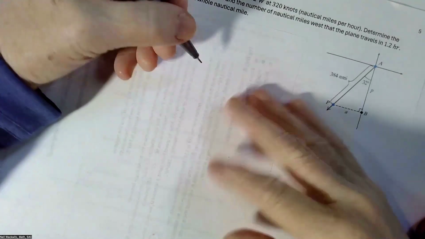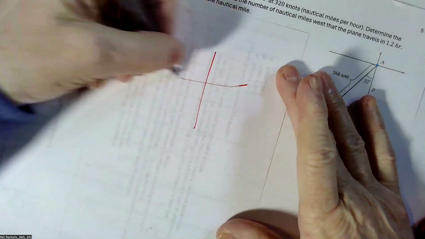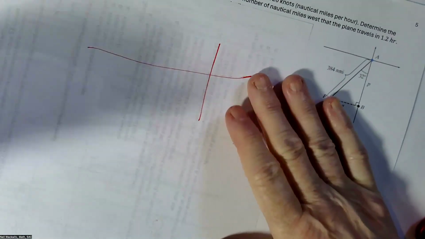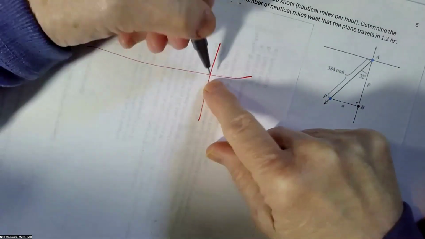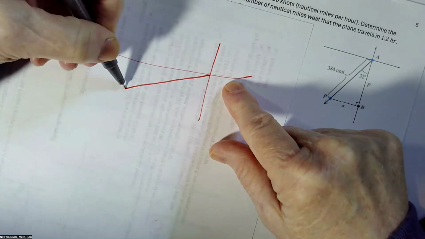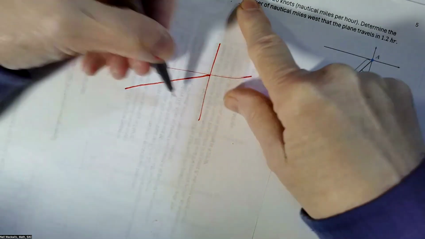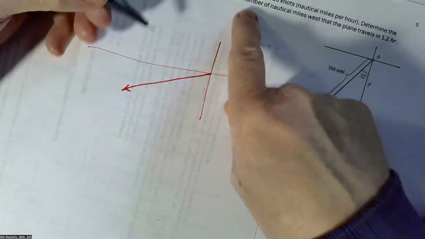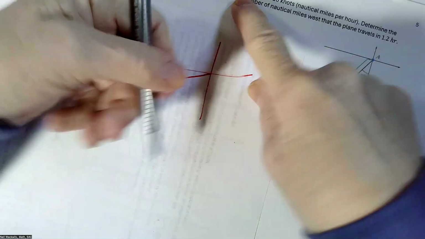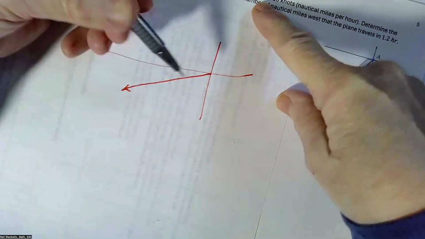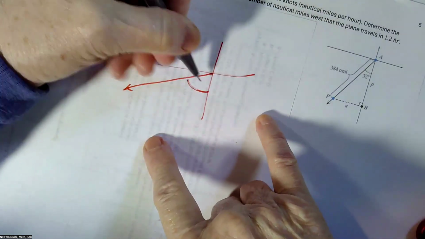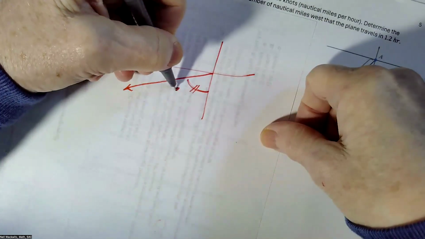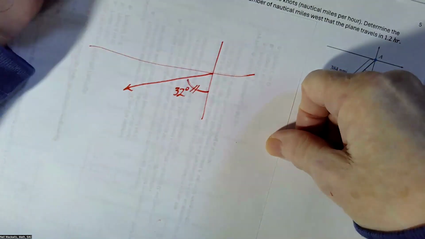So there's a drawing that will help us, but I still want to draw it. We've got the plane going south 32 degrees west. South told me down, west told me to the left, and it's 32 degrees, which has to be this angle.